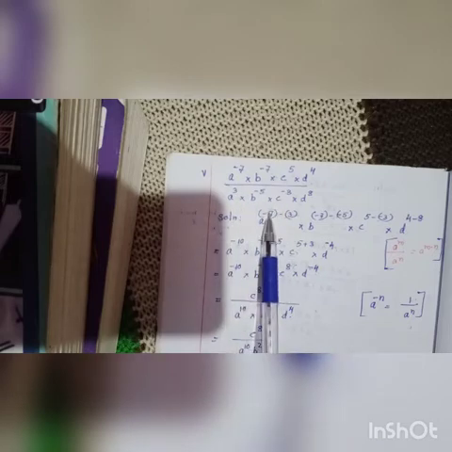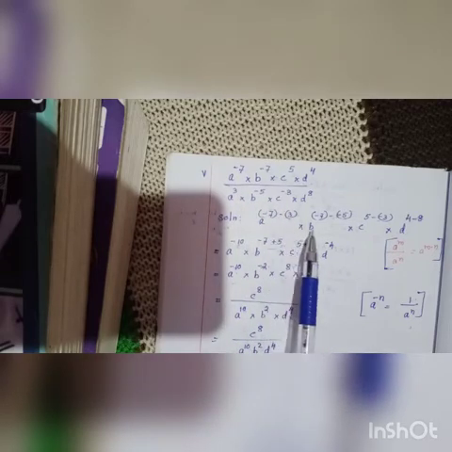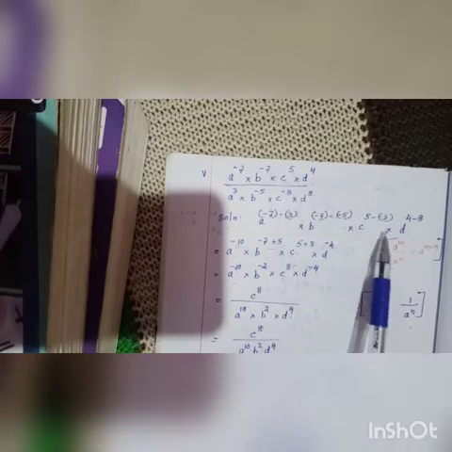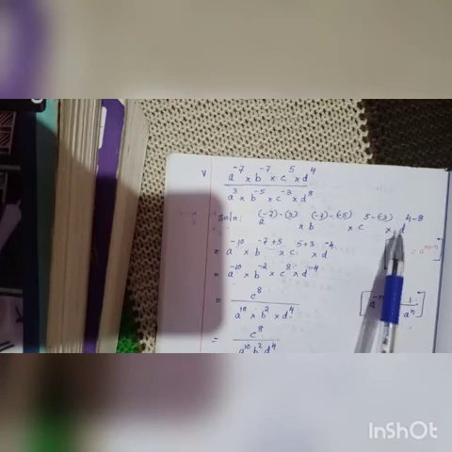So negative 7 minus 3 into B raised to negative 7 by B raised to negative 5, we will write B raised to negative 7 minus negative 5 into C raised to 5 minus negative 3, into D raised to 4 minus 8.